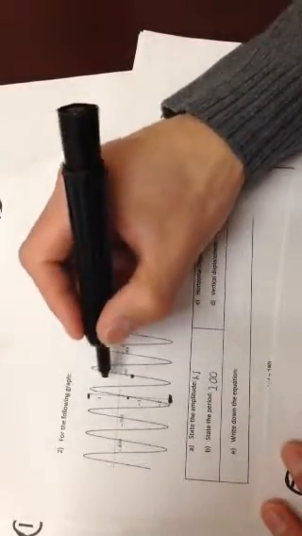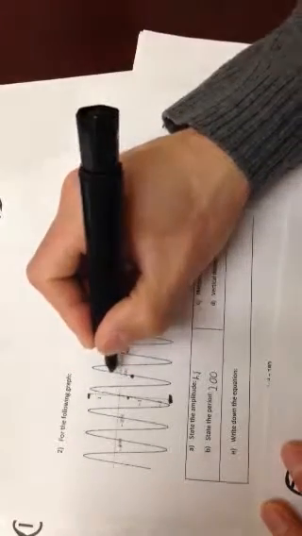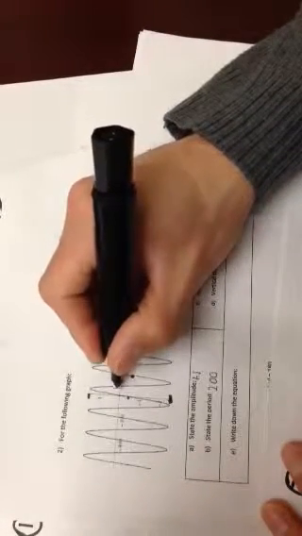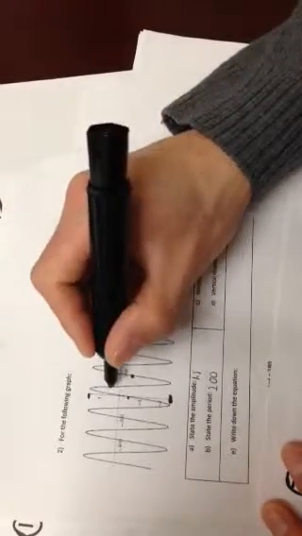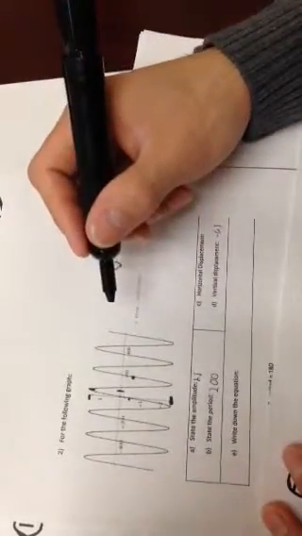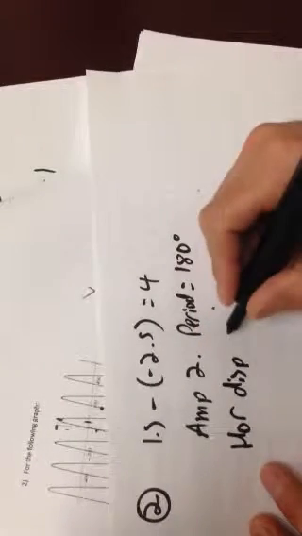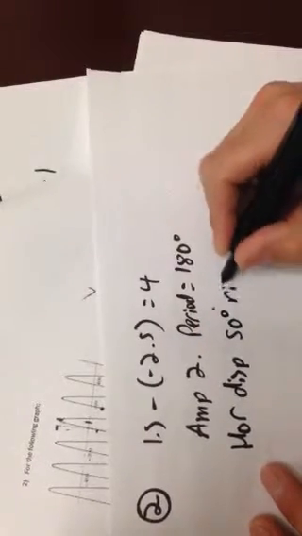Now if we take a close look, that's 200 when we go 1, 2, 3, 4 ticks. So each tick is 50. So that tick is about 50. So it looks like we have cosine shifted 50 to the right. So I'm going to say my horizontal displacement is 50 degrees right.